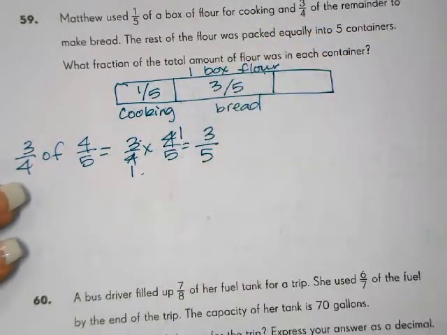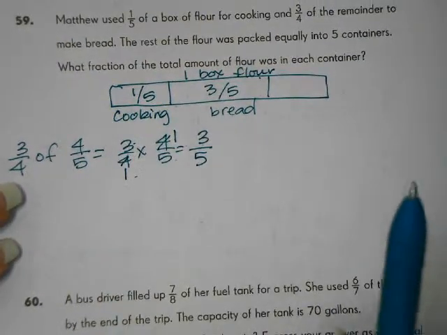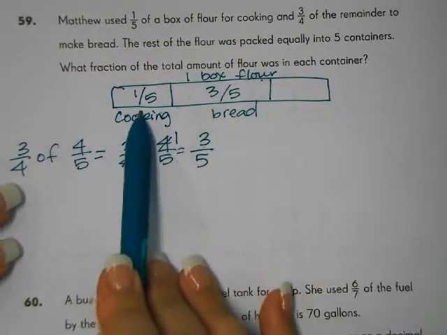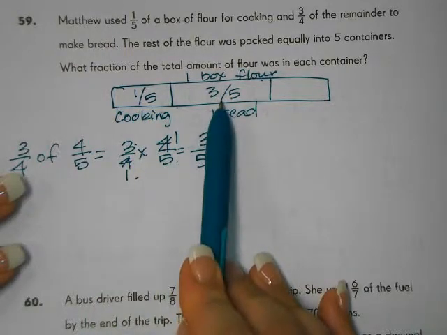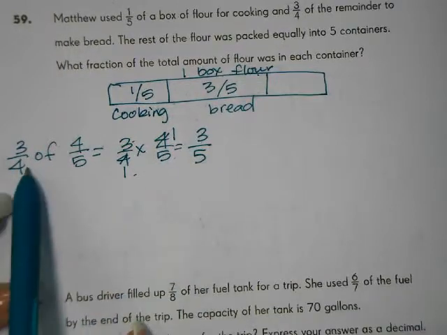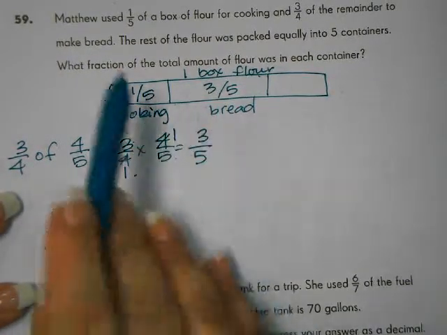And this is bread. Okay. So I've used 1/5 for cooking. I'm sorry, not 1/4, 1/5 for cooking. 3/5 for bread because I wanted 3/4 of the remainder. 3/4 of 4/5 is 3/5.